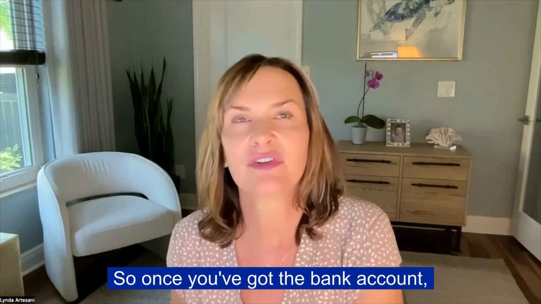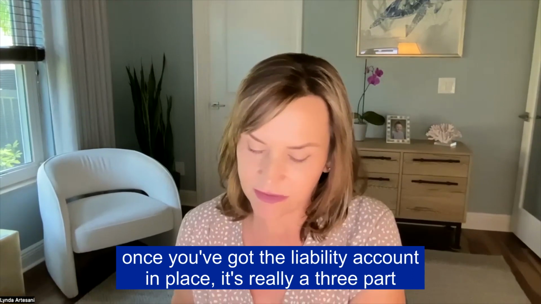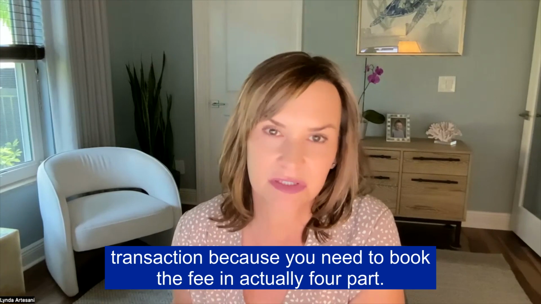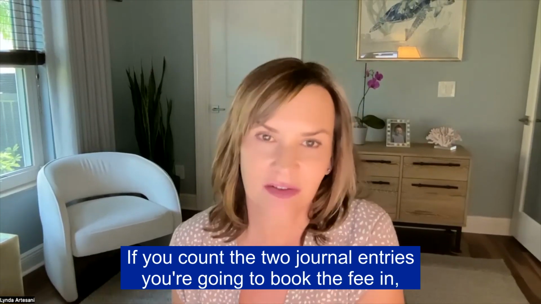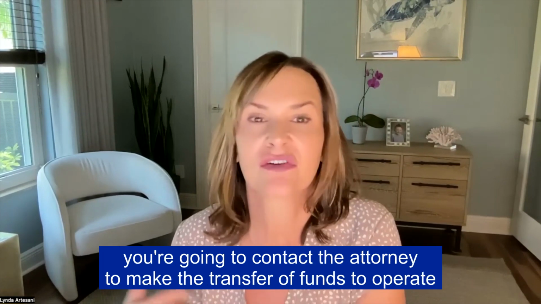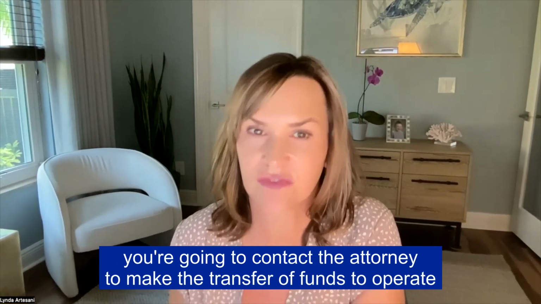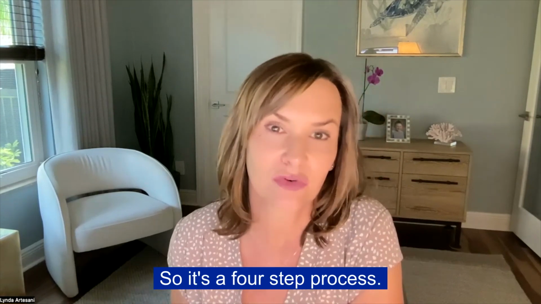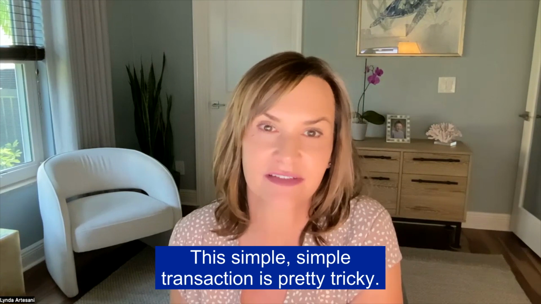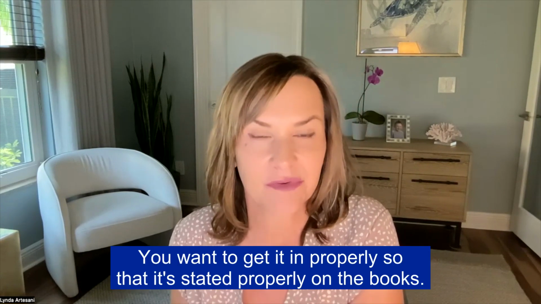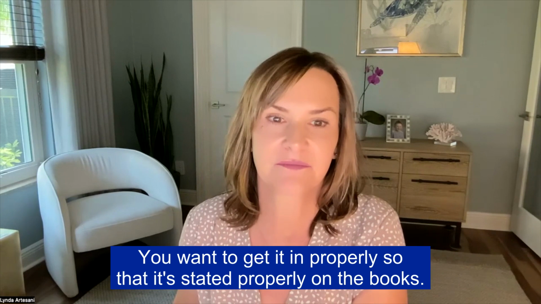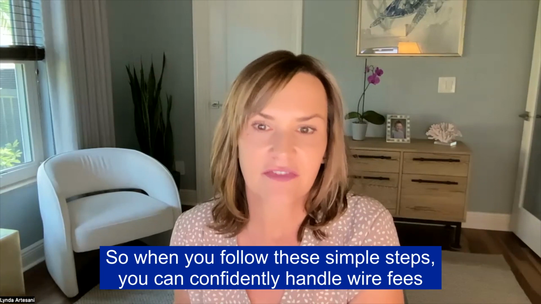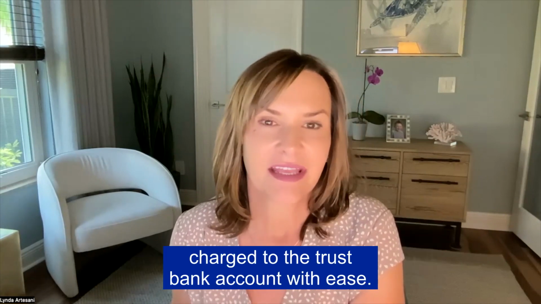Once you've got the bank account and the liability account in place, it's really a 3-part transaction, because you need to book the fee in. Actually, 4-part if you count the 2 journal entries. You're going to book the fee in. You're going to contact the attorney to make the transfer of funds from operating to trust. And then you're going to make those 2 journal entries. So it's a 4-step process. This simple transaction is pretty tricky. You want to get it in properly so that it's stated properly on the books. So when you follow these simple steps, you can confidently handle wire fees charged to the trust bank account with ease.